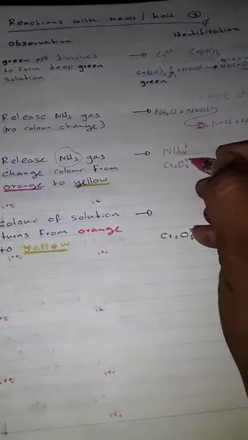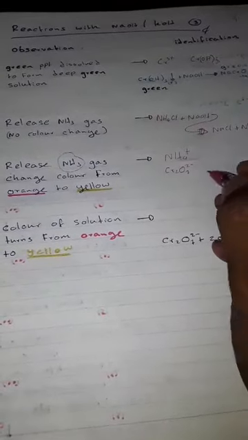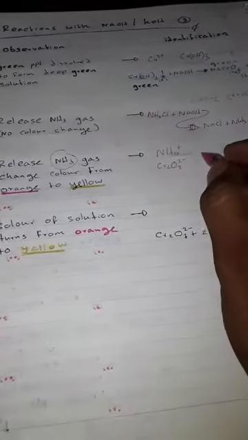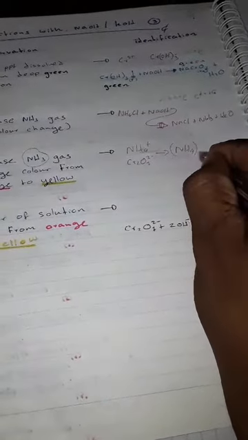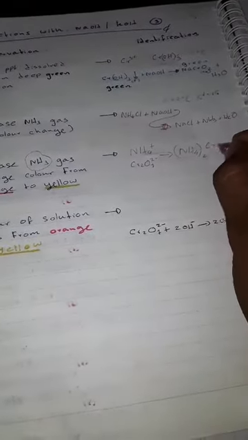So the compound is a combination of both of these, that means ammonium dichromate is the sample.